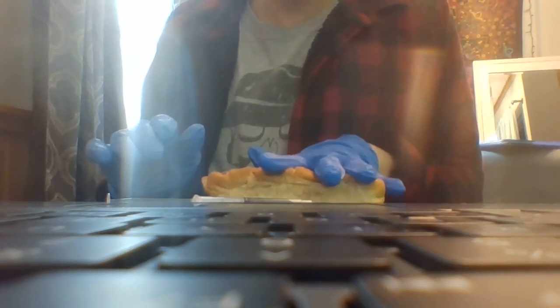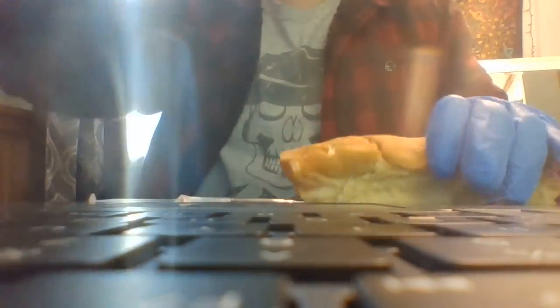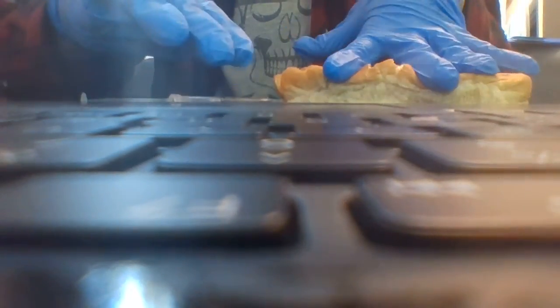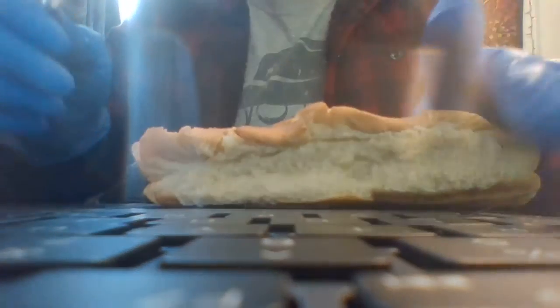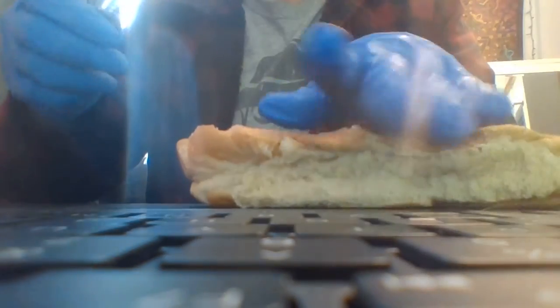Now I'm going to hold the skin taut like this. I hope you could see. Hold it taut like that. Ew, I'm getting crumbs everywhere. Okay, taut like this.